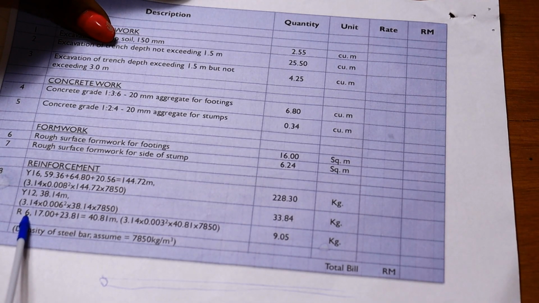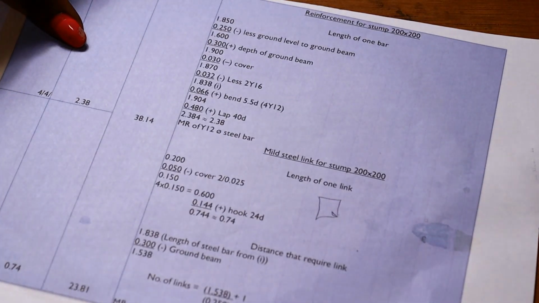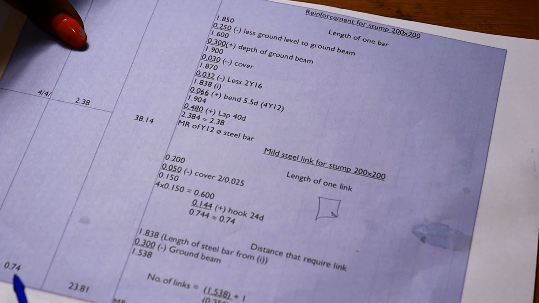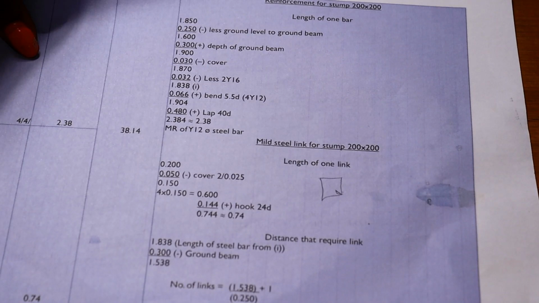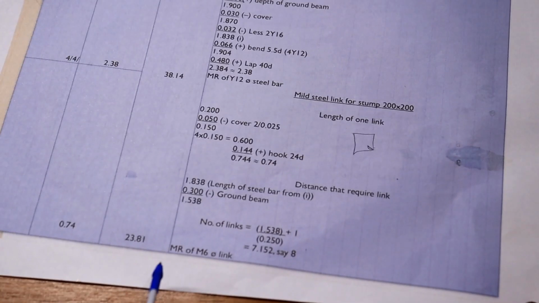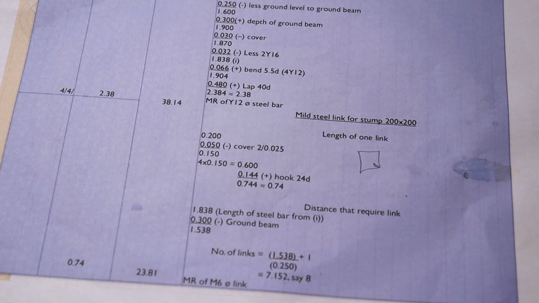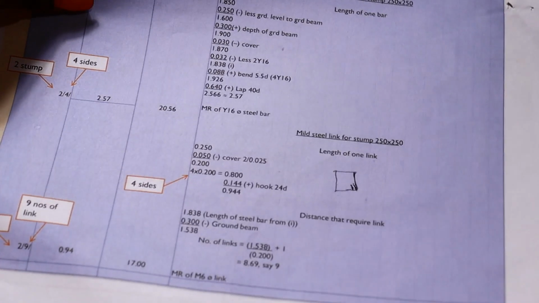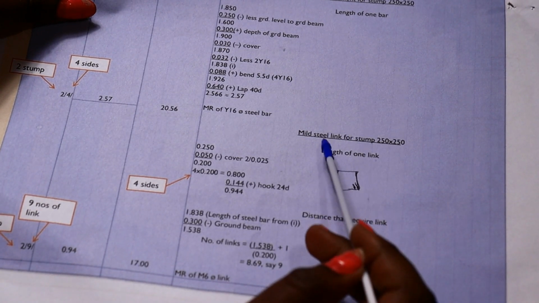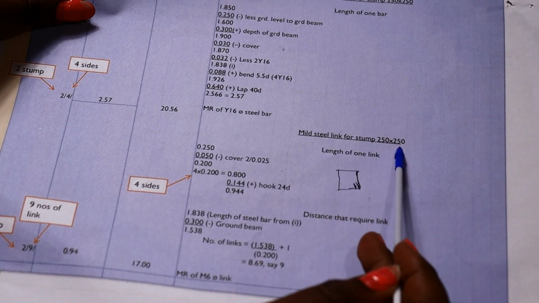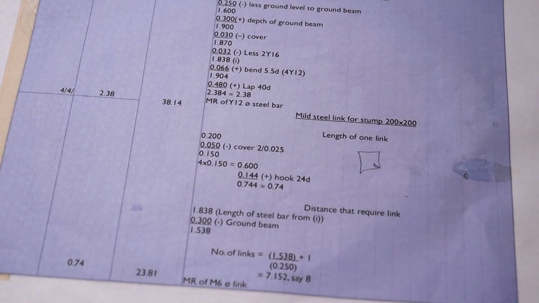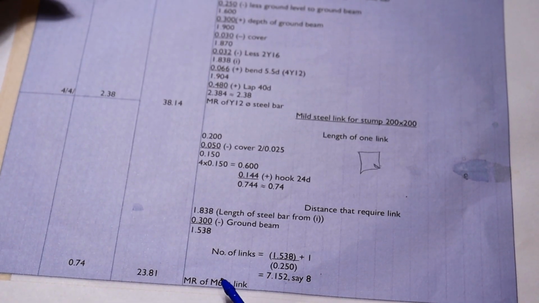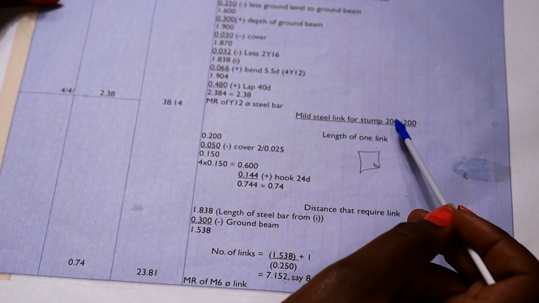We go to R6, which we used in the stirrups. The first one was 23.81. Then there's another R6 that we got: the stirrups, or links, for the stump 250 by 250. The other one was the links for the stump 200 by 200.